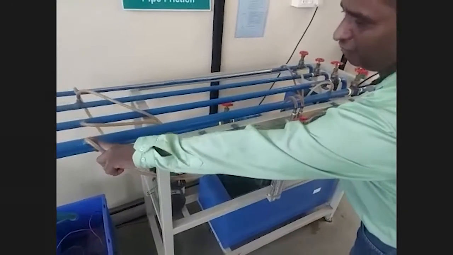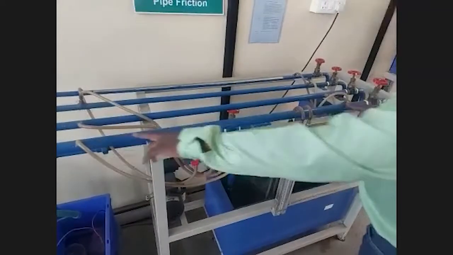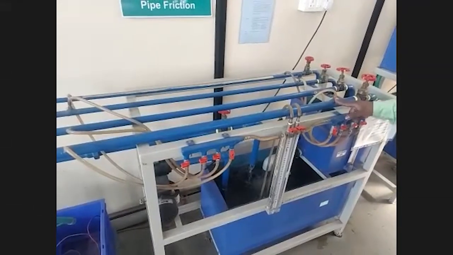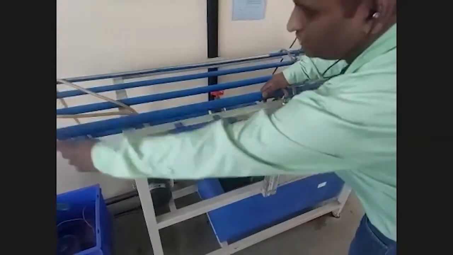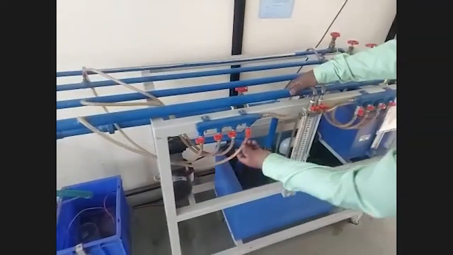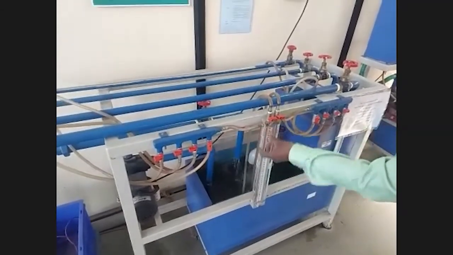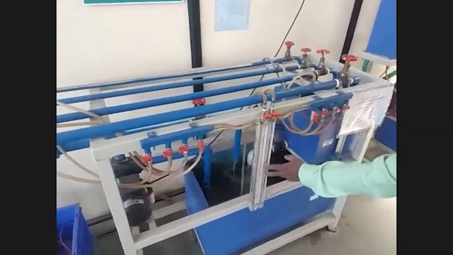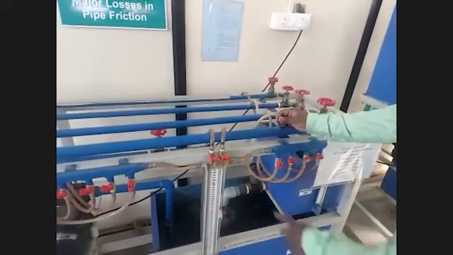At the inlet one tapping is provided, and at the outlet one tapping is provided. All four pipes have a distance of 100 centimeter between the inlet and outlet tappings. The inlet tapping, for the first pipe, is connected to this manometer, which has mercury as the manometric fluid. Now this is the outlet for the pipeline.